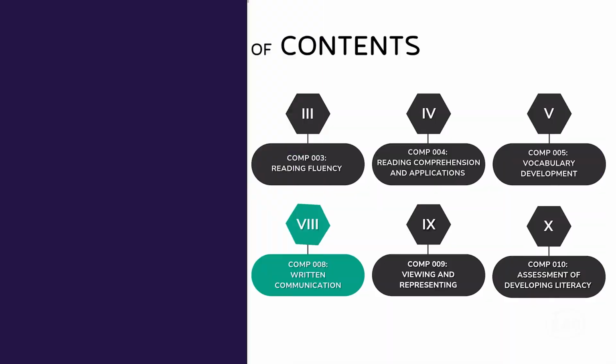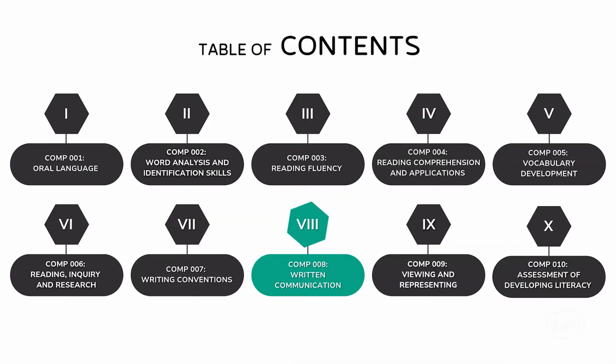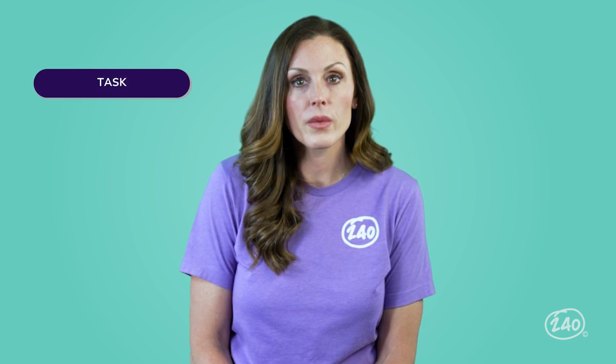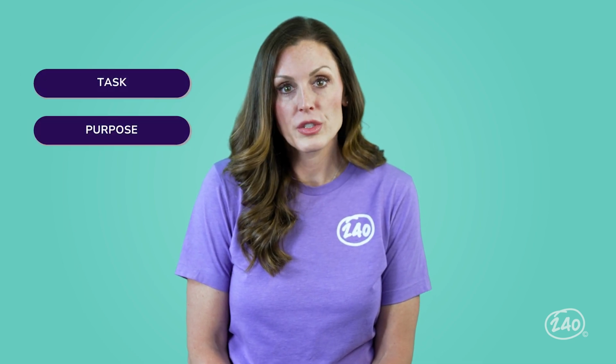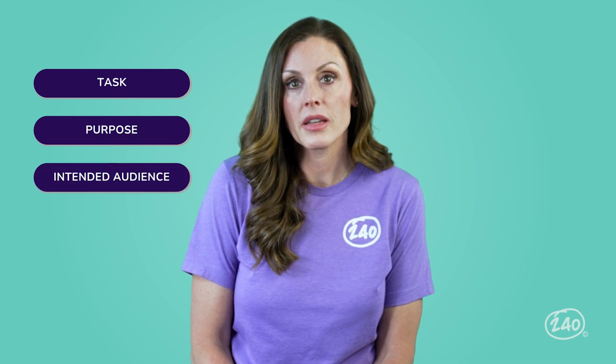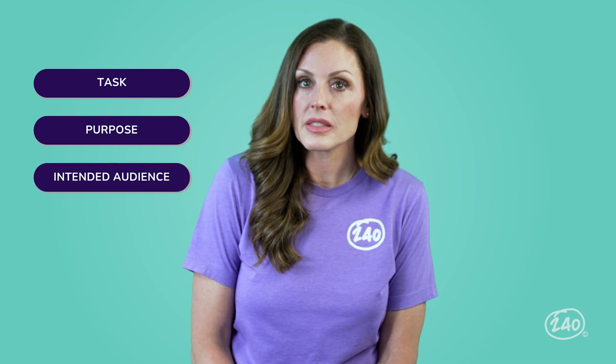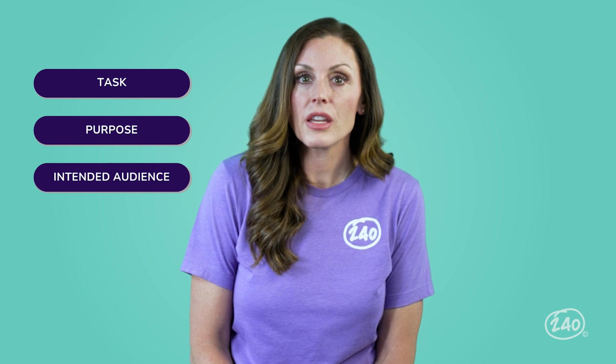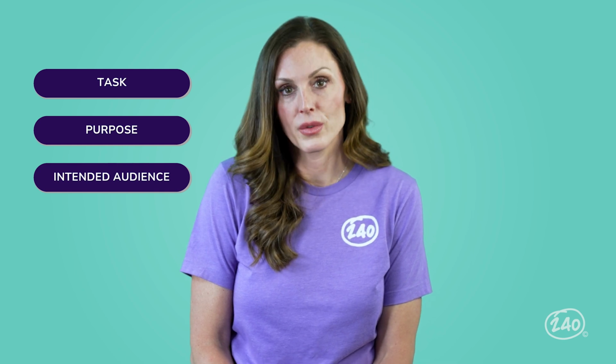Speaking of purpose and audience, competency 8 is written communication. As part of their journey as budding writers, students must understand that there are many different reasons to write. Quality writing instruction includes teaching students about task, or the writing assignment, purpose, which is the intention for writing, and intended audience, or the recipient of the writing piece. When students have the right tools, they can know their audience and accomplish their writing goals.